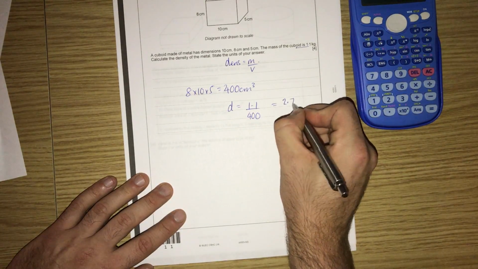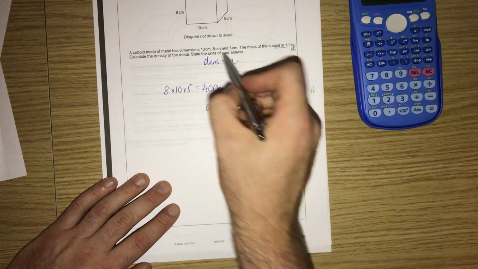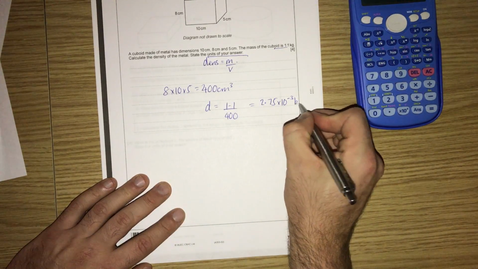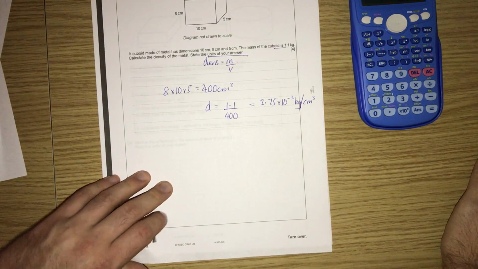is 2.75 times 10 to the power minus 3, and it's asking for units. Now the mass is measured in kilograms. We're dividing by centimeters cubed, so it is kilograms per centimeter cubed.